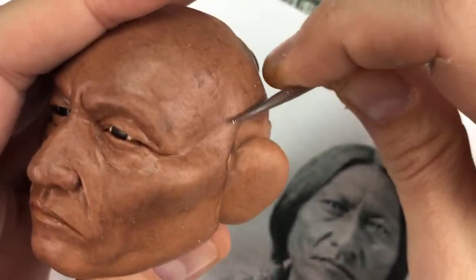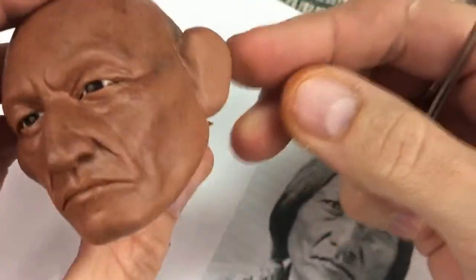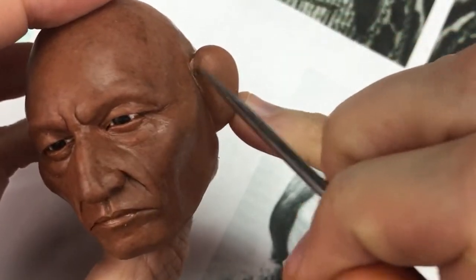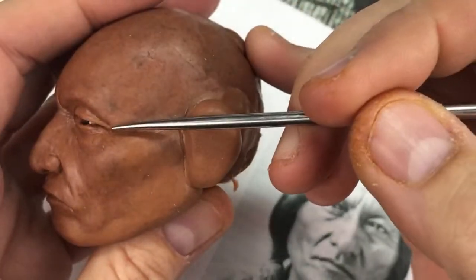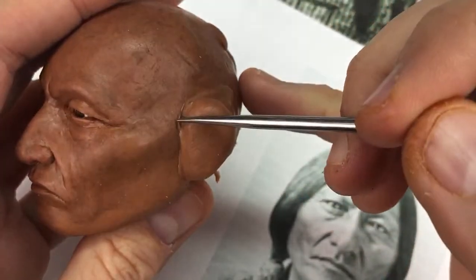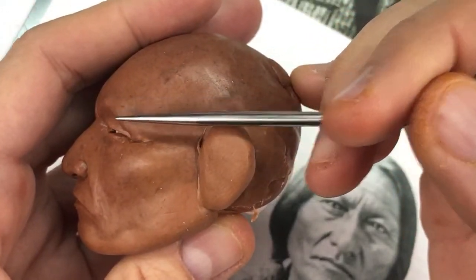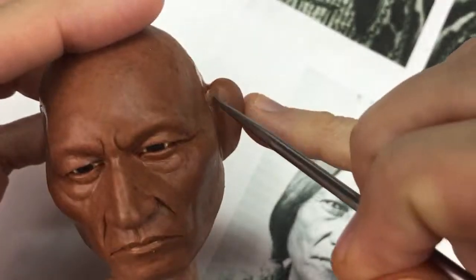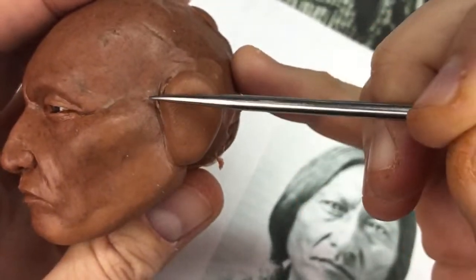All right, so once you blend in all around, for where the ear attaches to the head, where is the line? The top goes around the eyebrow, and where it's attached here, this part is around the eye line.